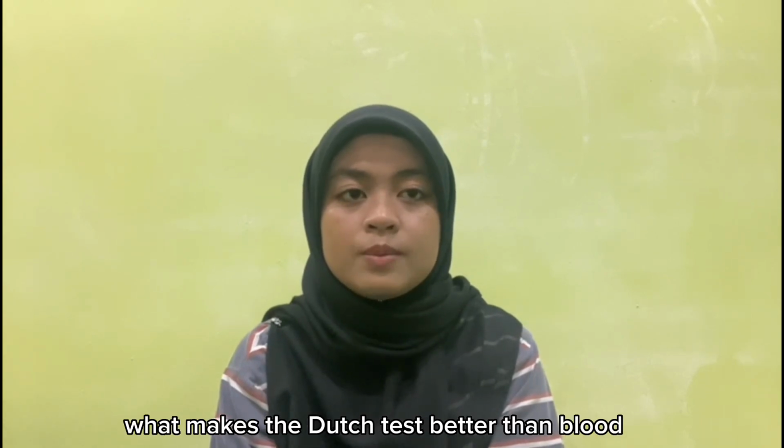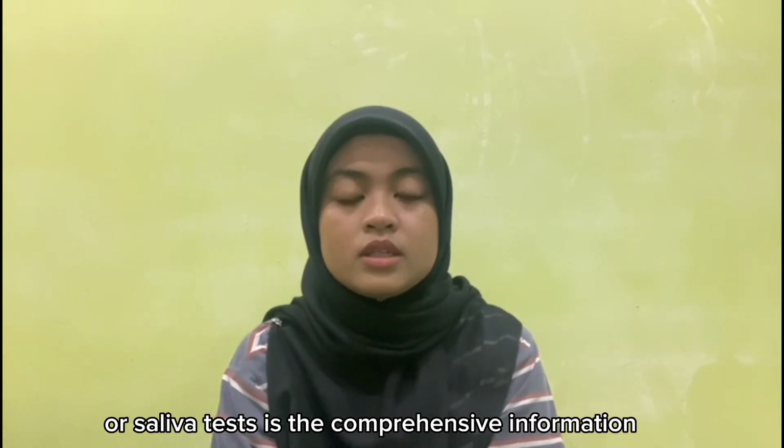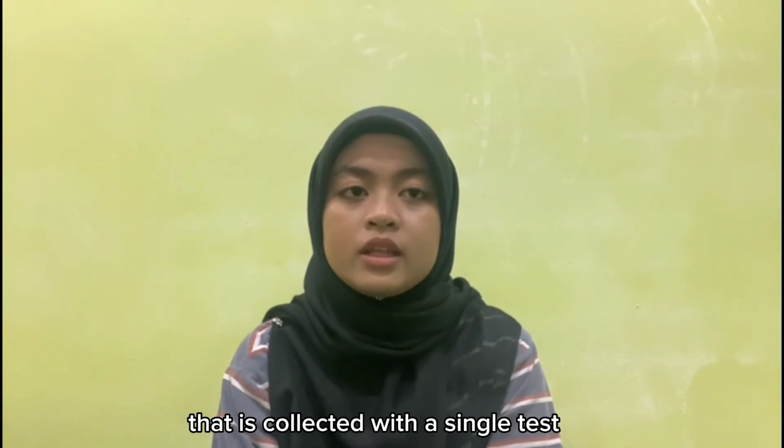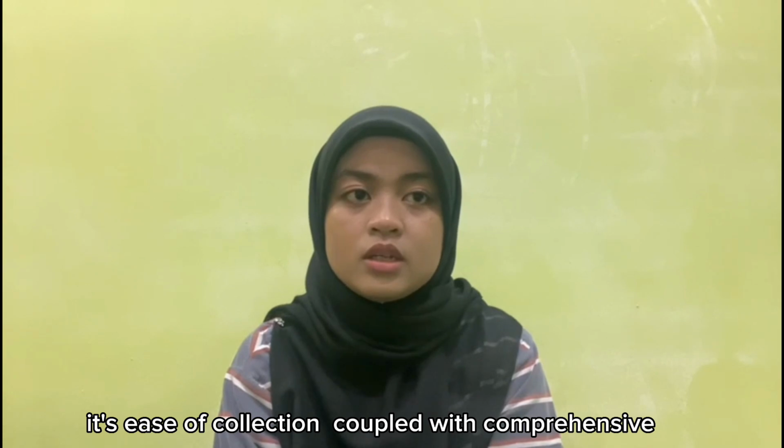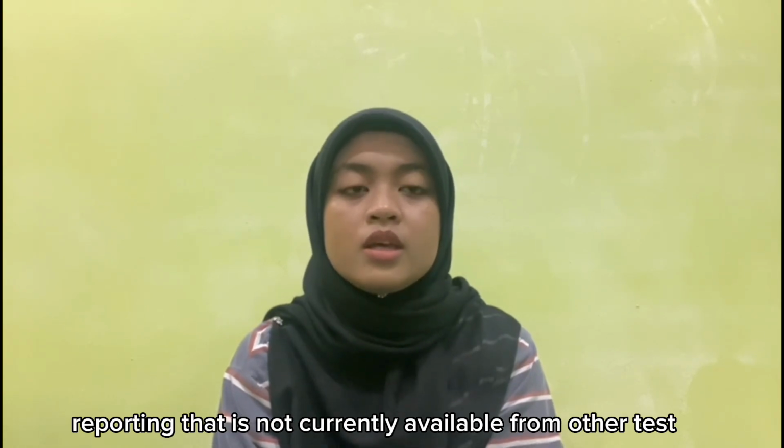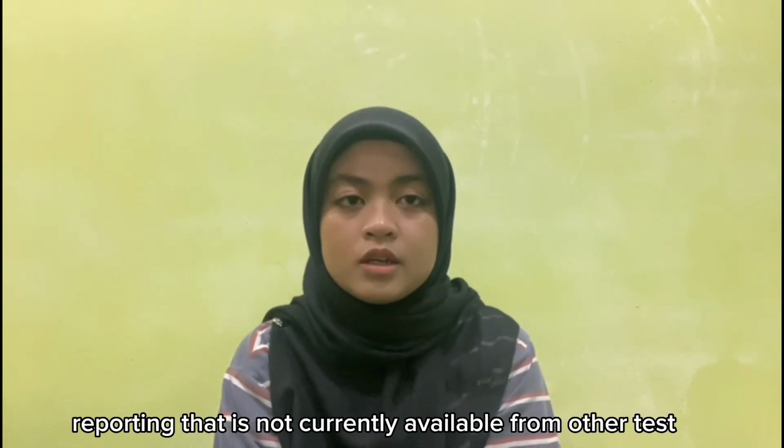What makes the DUTCH test better than a blood or saliva test is the comprehensive information that is collected with a single test. The DUTCH test is well recognized for its ease of collection coupled with comprehensive reporting that is not currently available from other tests.